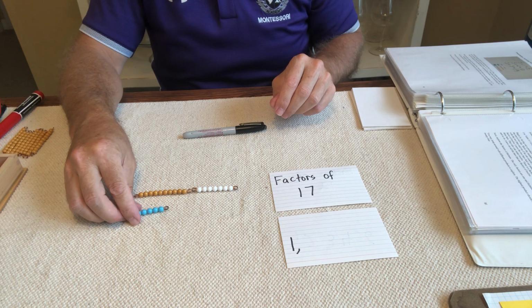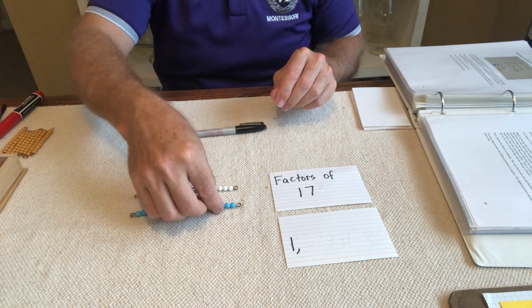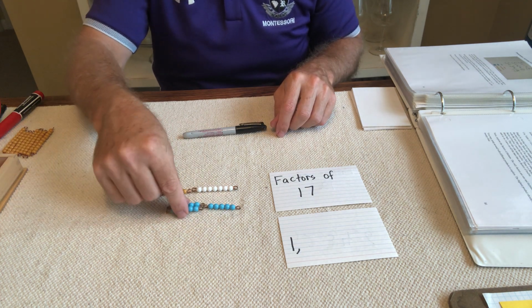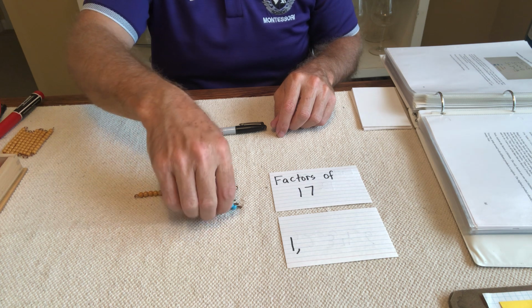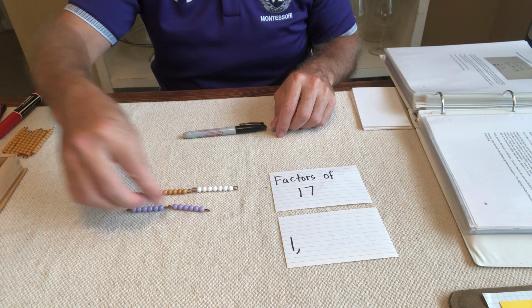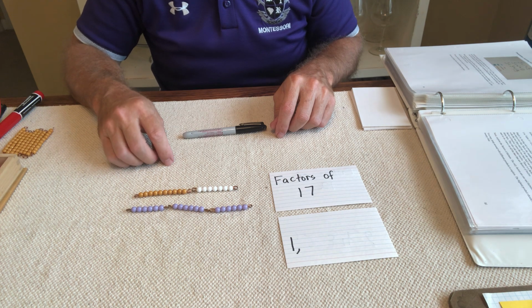5 won't work because 5 times 3 is 15. 5, 10, 15, and I would need 2 more to make 17. So I can't make 17 exactly using 5 bars. So 5's not a factor. 6 is not a factor because 6 times 2 is 12, and 6 times 3 is 18, and that's 1 too many.